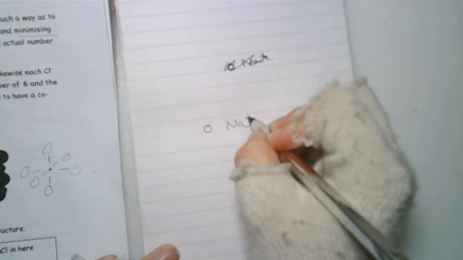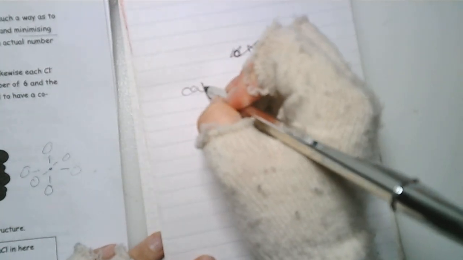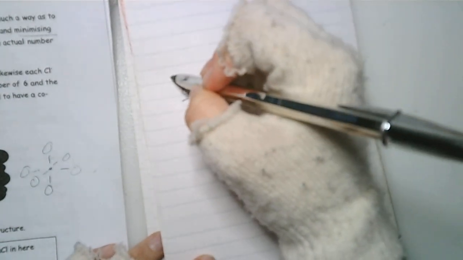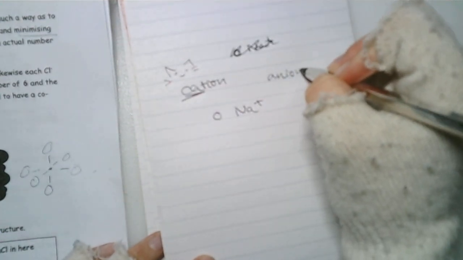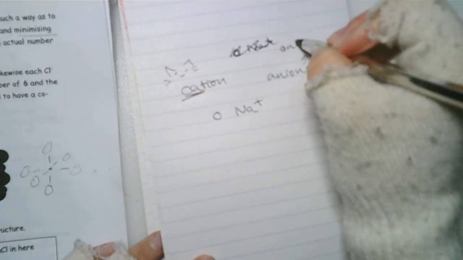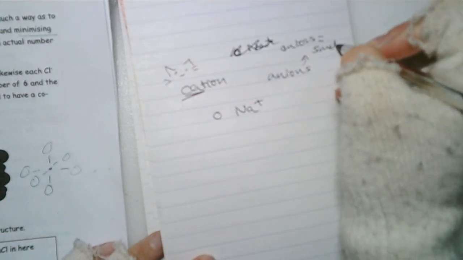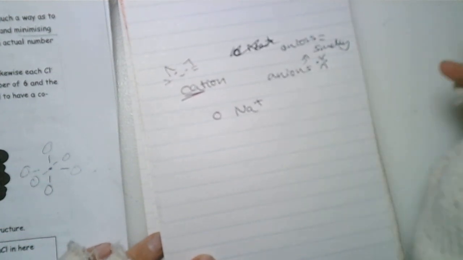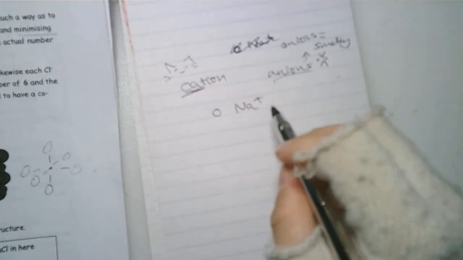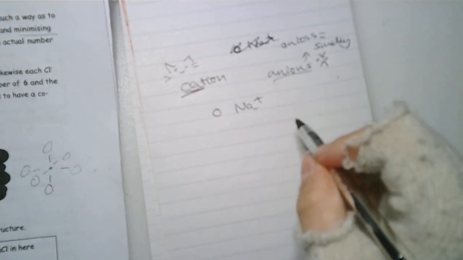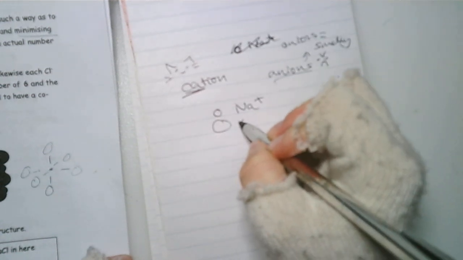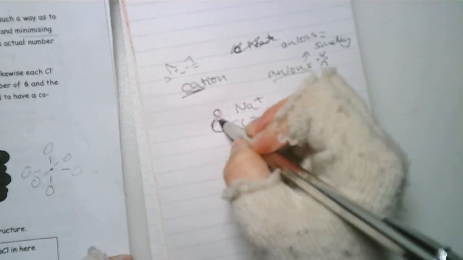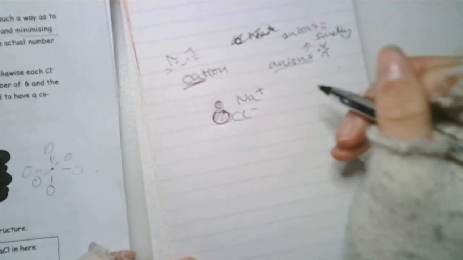Sodium, the cation, is a positive ion. Anions are negative. I remember it by cation sort of has the same cat in it, and cats are nice and friendly, if you like cats. Anions makes me think of onions, and onions are smelly, and therefore bad. So, anions negative, cations positive. Sodium would be the cation, and Cl would be the anion, and in this case, the anion is larger than the cation. Usually that is how it is.